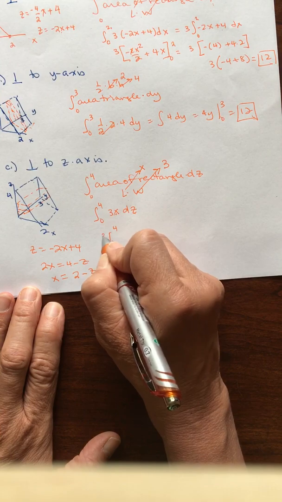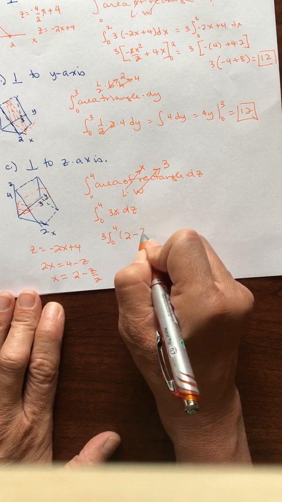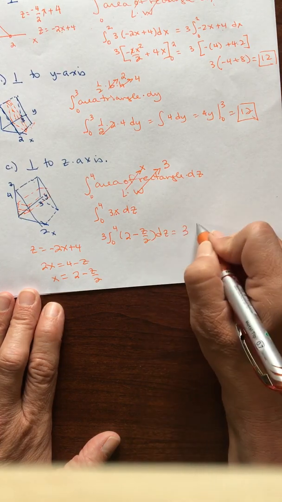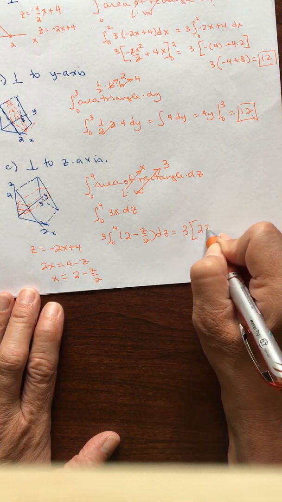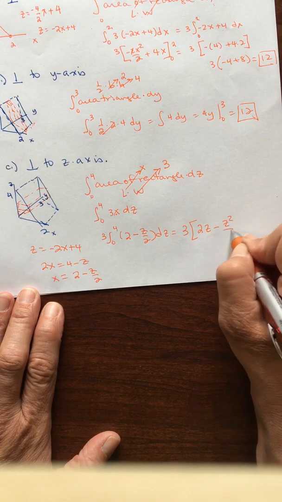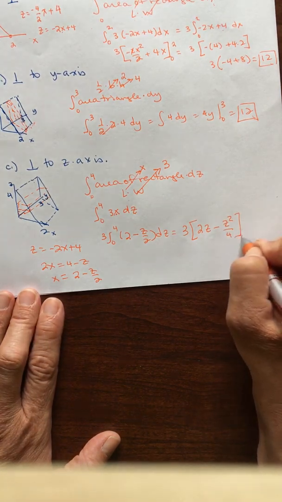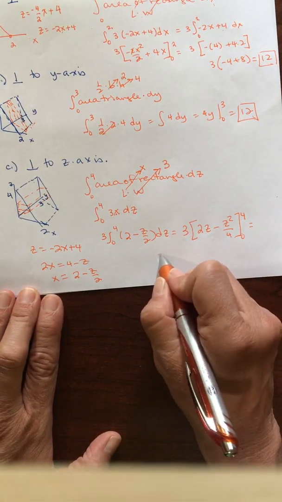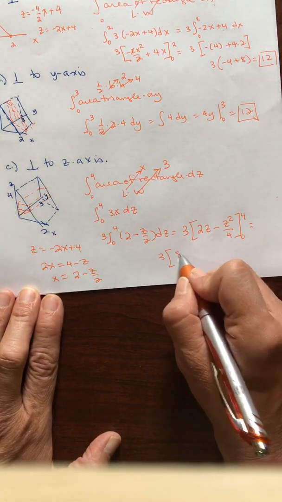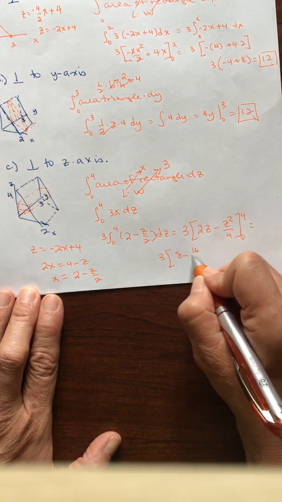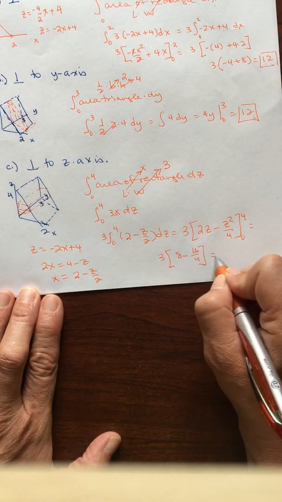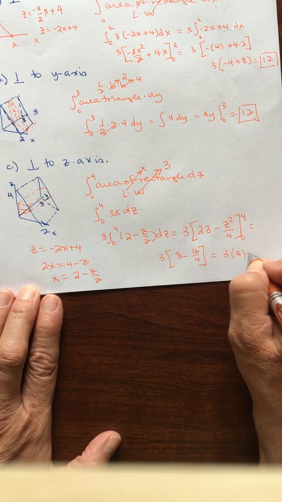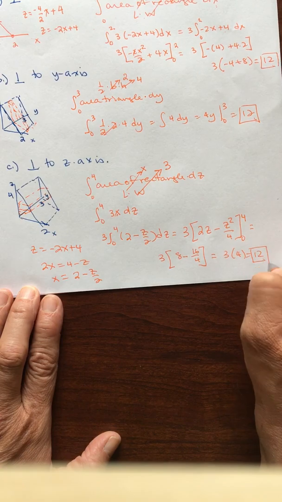So 0 to 4, 3 comes out front, 2 minus z over 2 dz. 3 times 2z minus z squared over 4 between 0 and 4. So I'll get 3 times 8 minus 16/4. The 0 again, everybody has a z. So that's again 3 times 4. Hey, 12. All 3 ways.